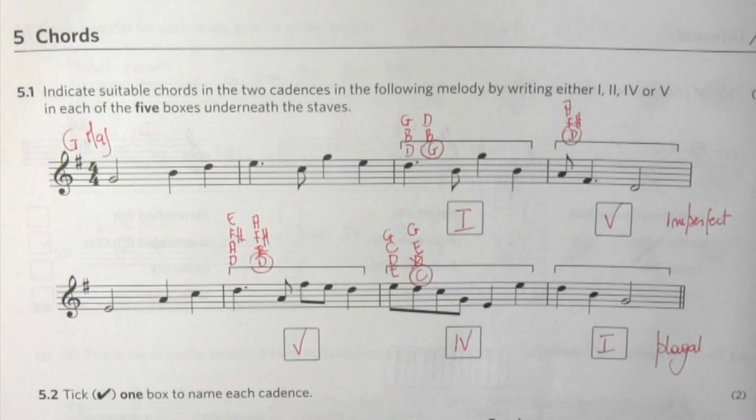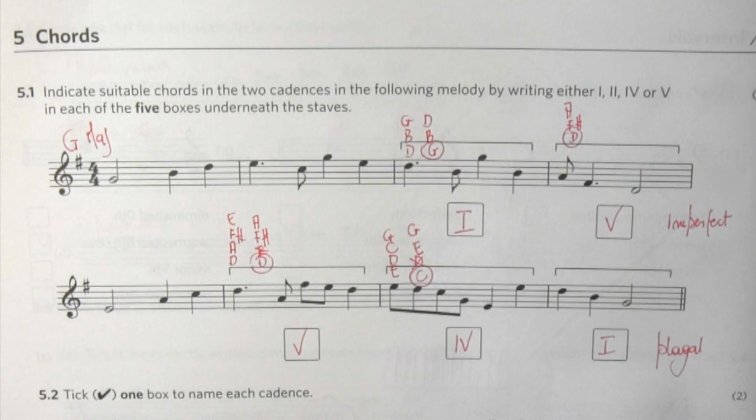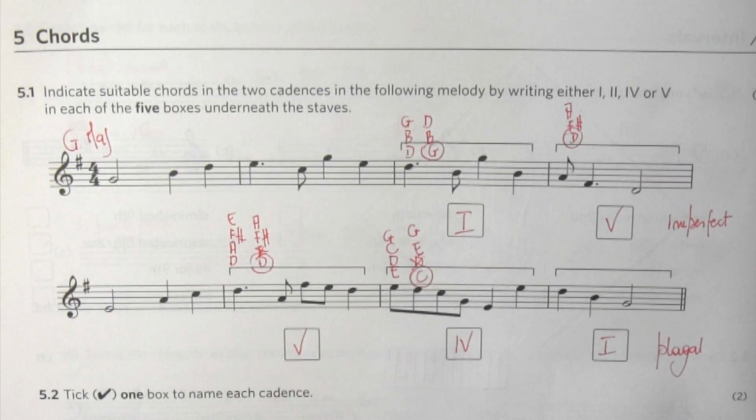I have a very short video about cadences. I link it above. It's quite cool because I also play them. But I will make more videos about it, so don't go anywhere.